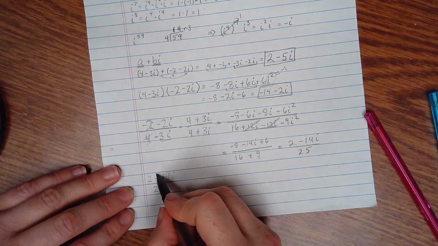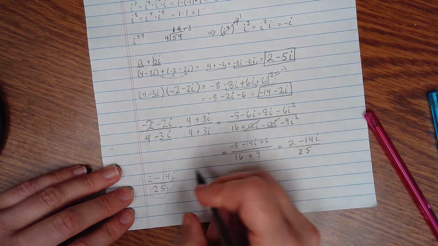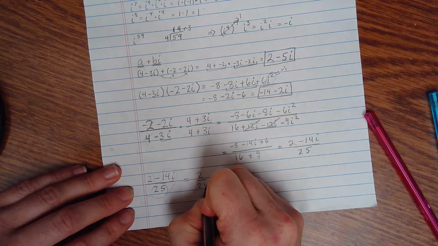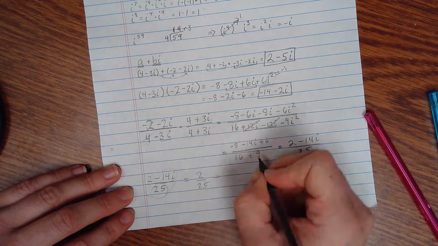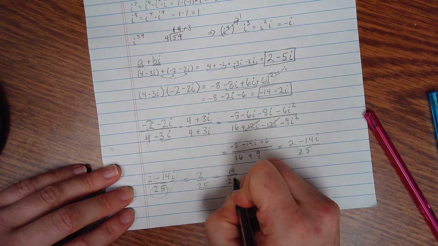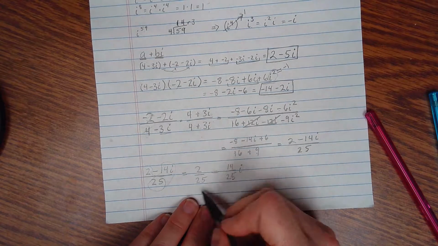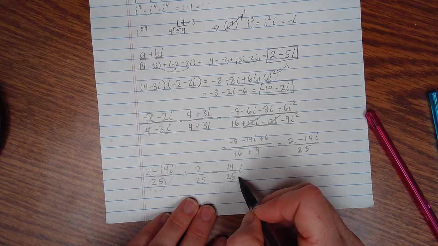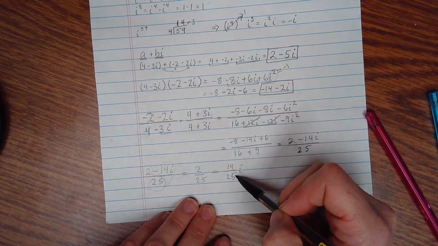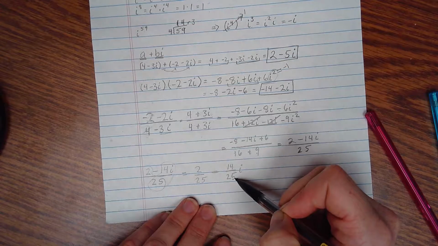Now I can use this subtraction on top, so I can divide this by 25 and divide this by 25. So I will get 2 over 25 minus 14 over 25 i. Okay, now I have my real part and my imaginary part of my complex number. And then the last step is to make sure that these fractions are simplified. Nothing will divide this, nothing will divide this. So my fractions are simplified.